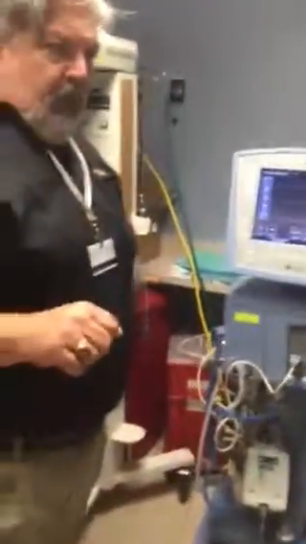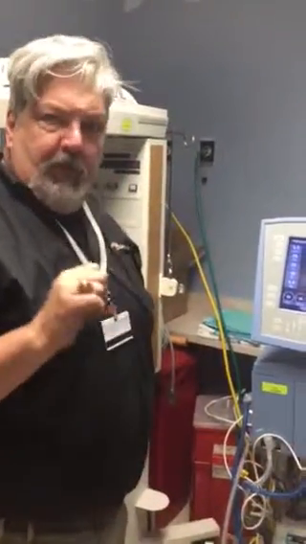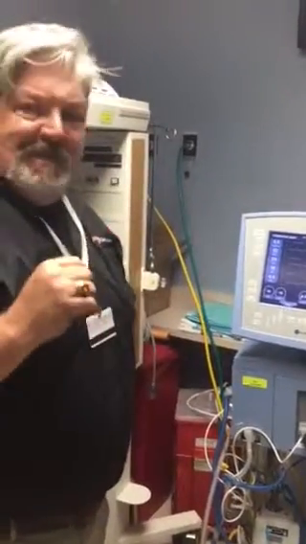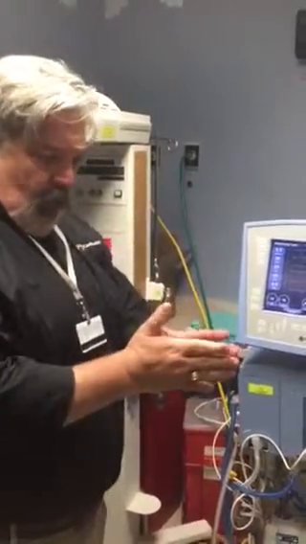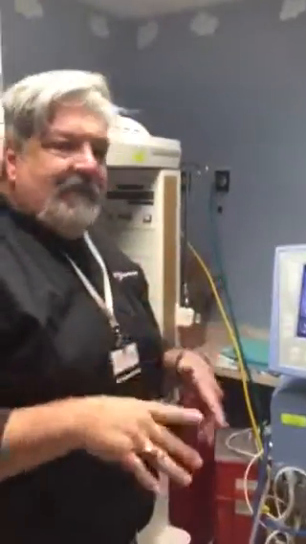Volume guarantee is not a mode of ventilation. It's not going to change how you ventilate your baby. All volume guarantee is a safeguard to prevent wide swings in your tidal volume. Okay? What you're going to do is set a target tidal volume for your baby.